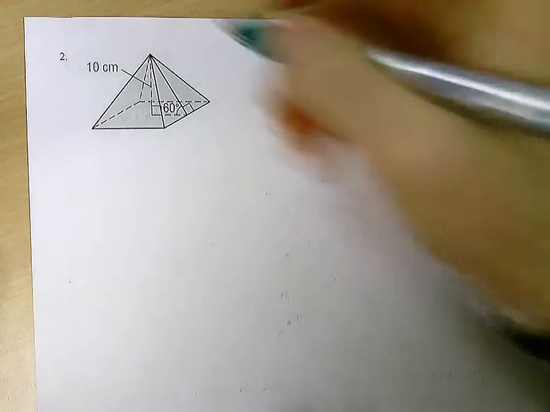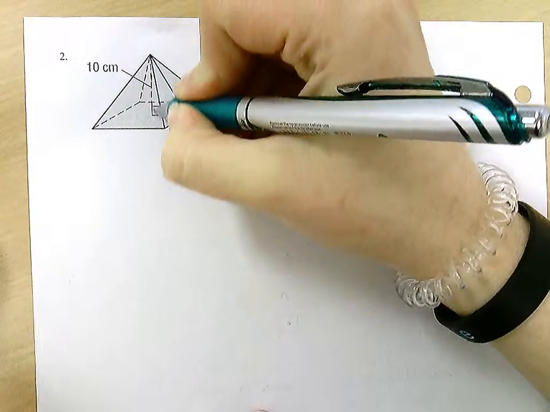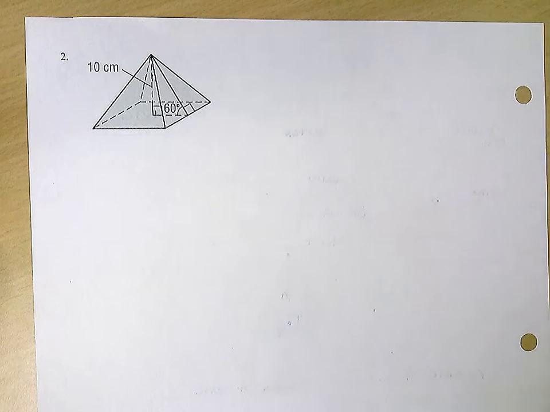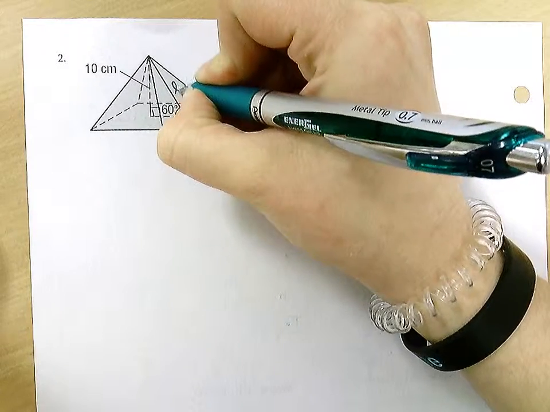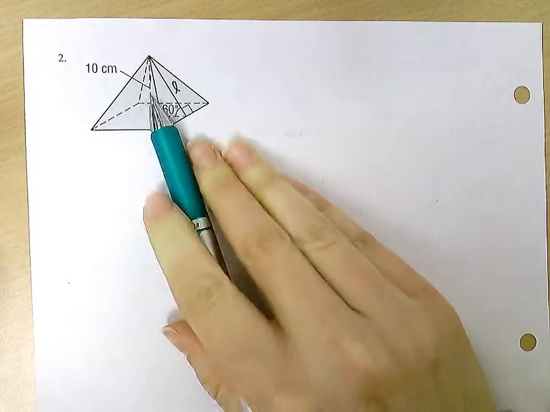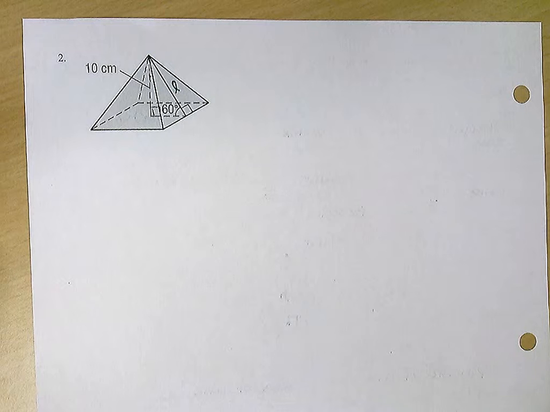We are given only the height of this pyramid is 10 centimeters. However, that right triangle created by your slant height and your height is a 30, 60, 90 right triangle. Guess what we can use then? These right here.